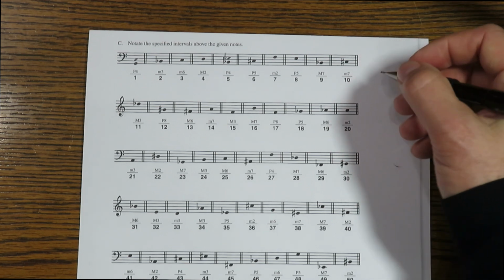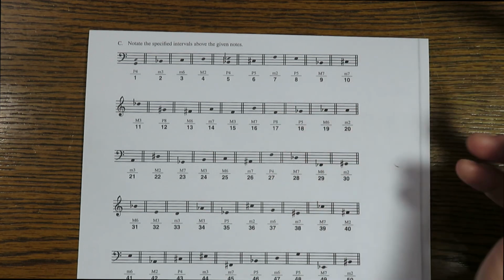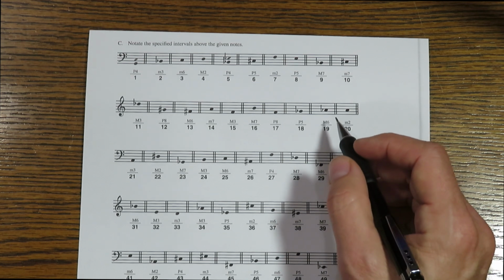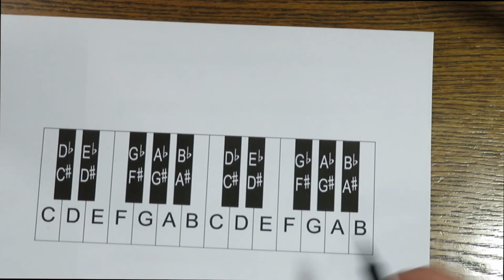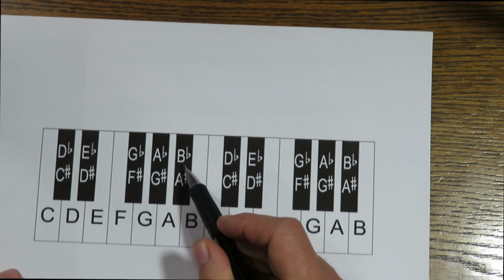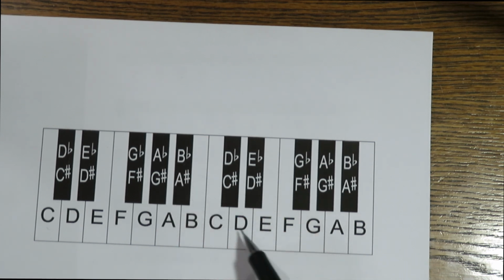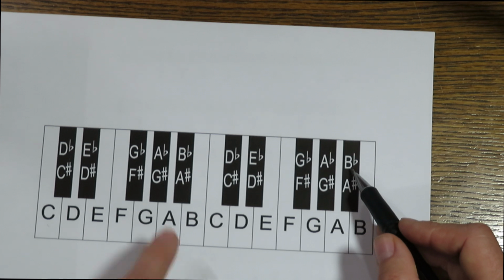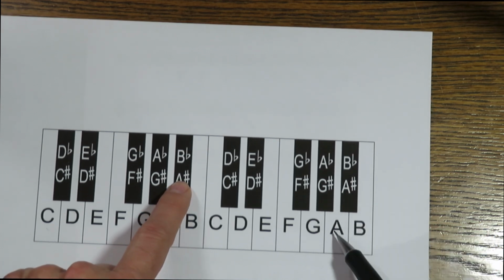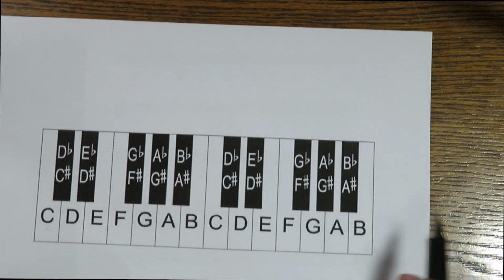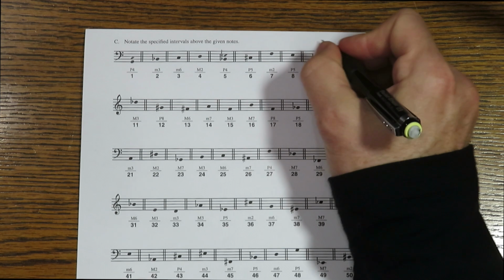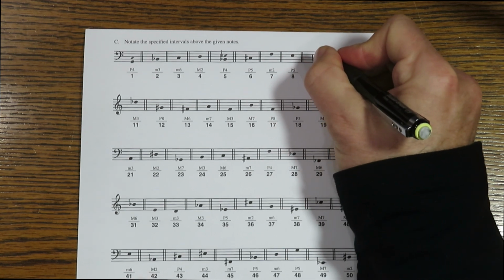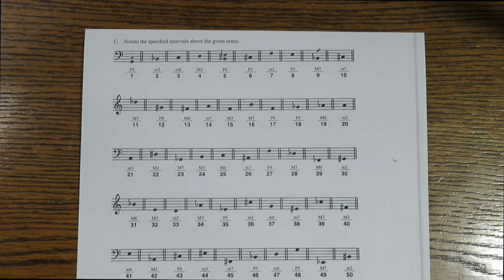So, a major seventh is always a half step below the octave. So we have a B flat. We go all the way up to a B flat, perfect eighth higher, go down a half step, and we find the A. Okay? There's our major seventh.